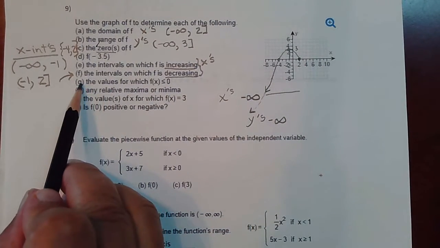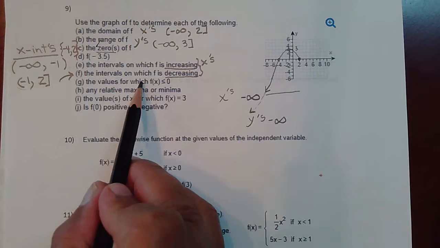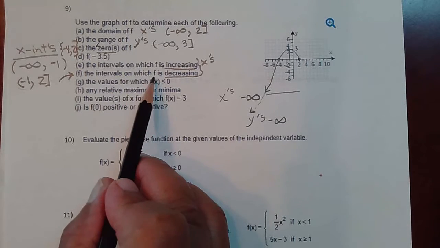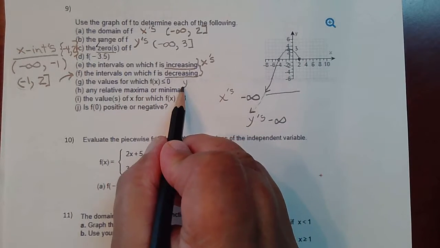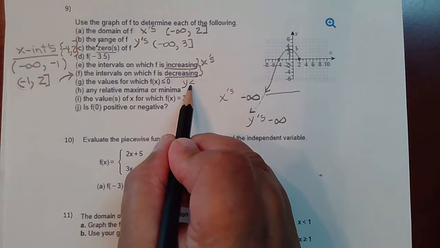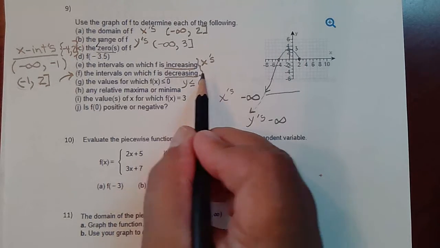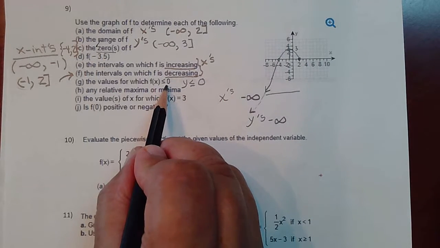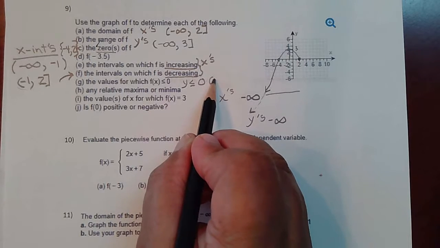Okay, then going to the values for which f of x means y values for which y is less than 0. If you don't know what they mean by less than 0, they're talking about the x-axis.